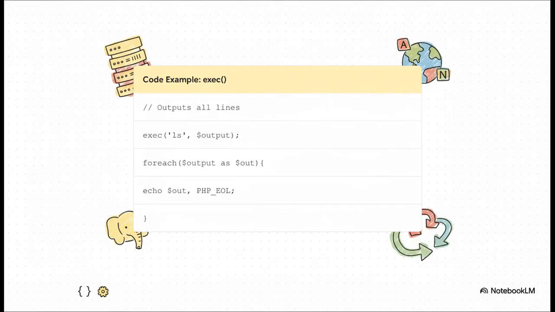So what we're looking at here is pretty amazing. With just one line, exec ls, $output, we're running the ls command, you know, the one you type into a terminal to list files. And the best part? The entire output gets neatly captured line by line into that $output array. Your script can then do whatever it wants with that data. It's a simple function, but it's the gateway to some seriously powerful scripting.